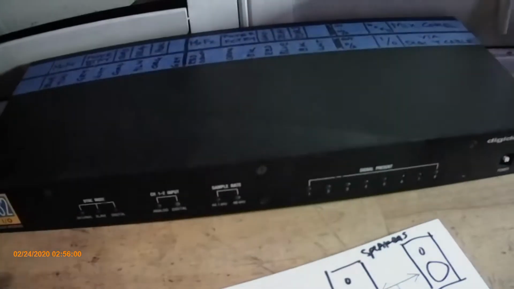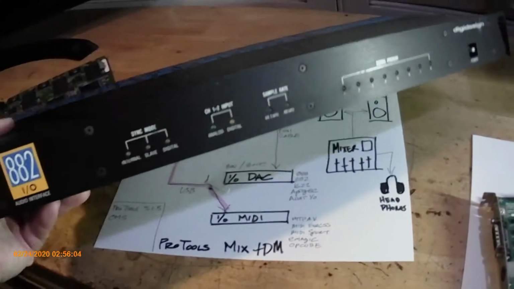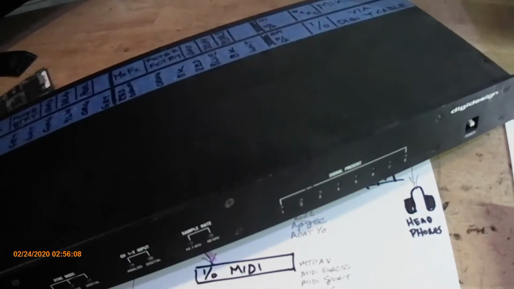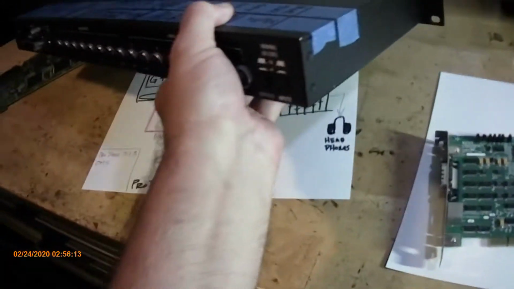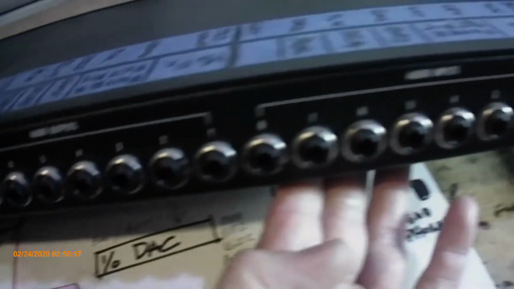We're going to talk about this. This is the DigiDesign 882IO, and it's 8 ins and 8 outs. There are several different options for digital audio converting. And as you can see on the back of here, there's lots of inputs and outputs. We're going to come back to that in a moment.